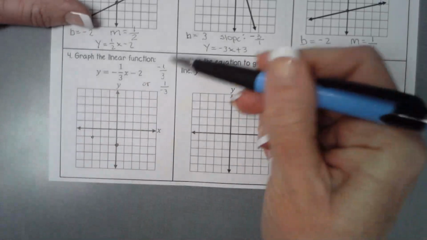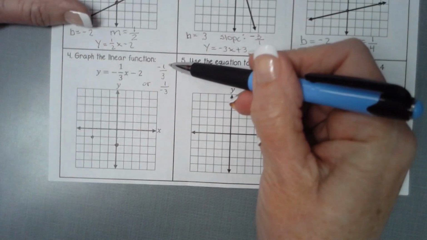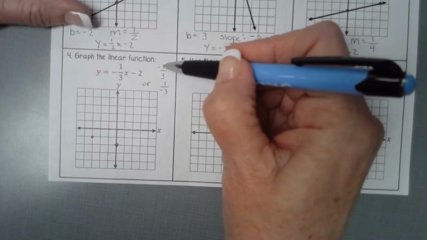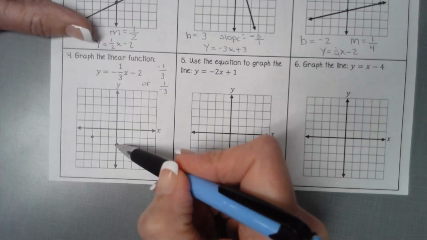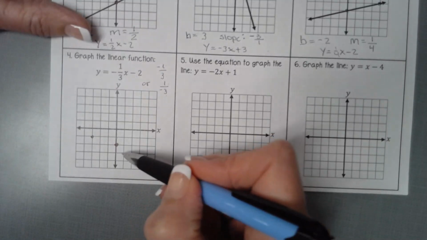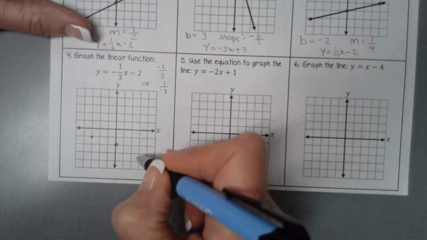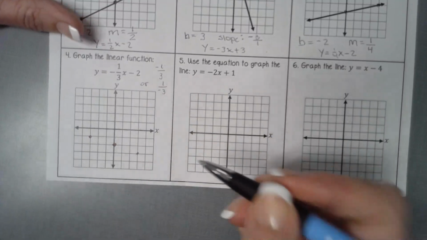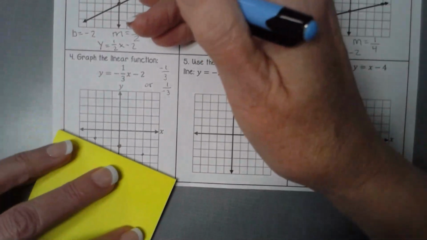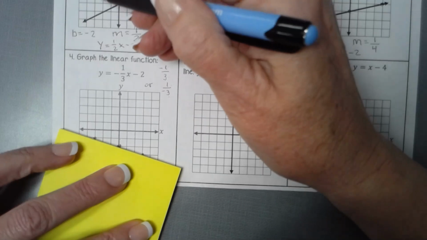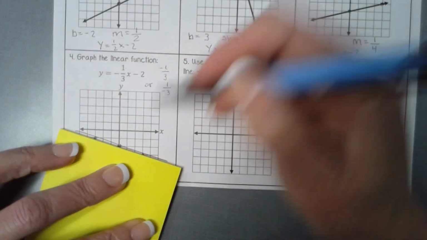And just to show you, it even works here. You would go down 1 and right 3. So notice from your y-intercept, you would go down 1 and right 3, and you can see it still falls on the line. Then you can get some straight edge of some sort, and there's your line.